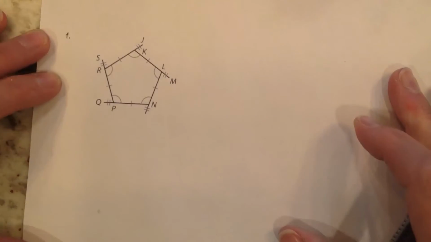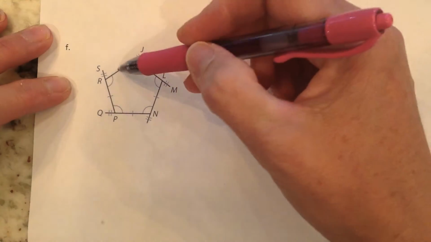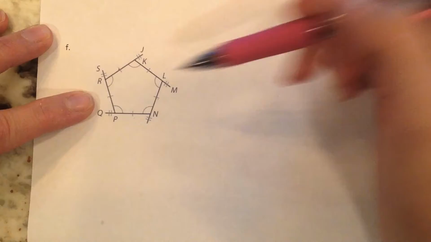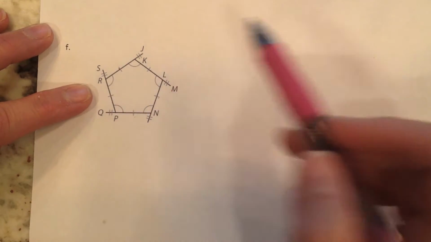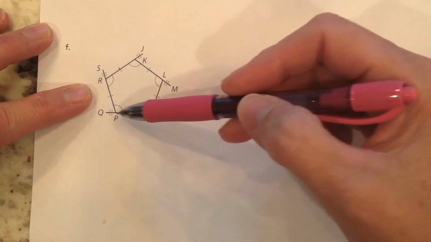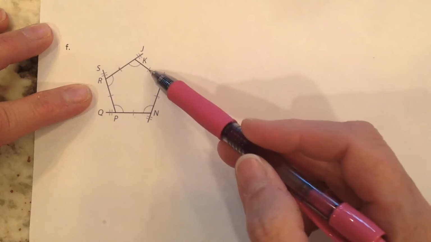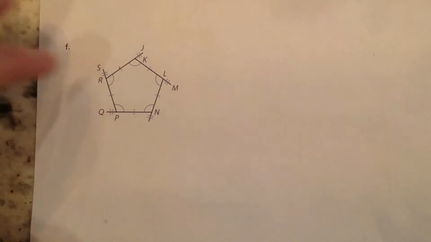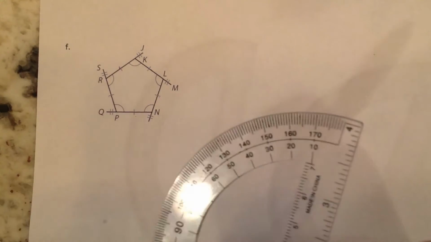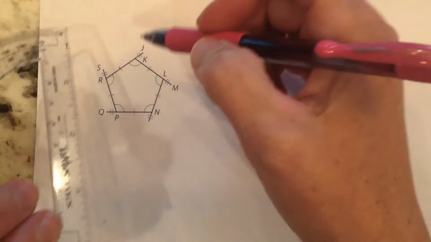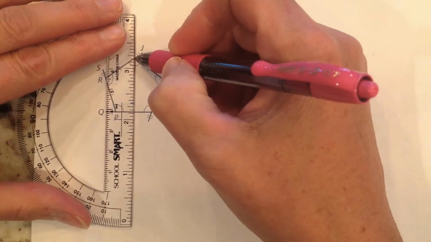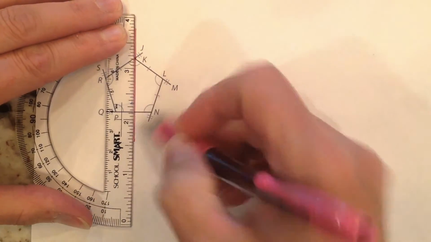And last but not least, we have a 1, 2, 3, 4, 5-sided figure, which is a pentagon. We have that these angles all inside are the same, and all the side lengths are the same. So this is a regular pentagon. So to try to draw all the lines of symmetry of the pentagon, let's see, looks like if I draw from here to here, I'd cut it directly in half.